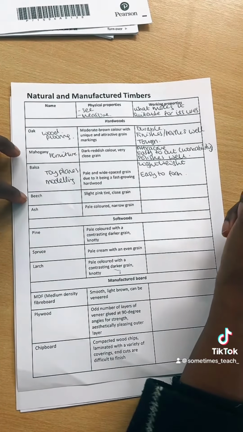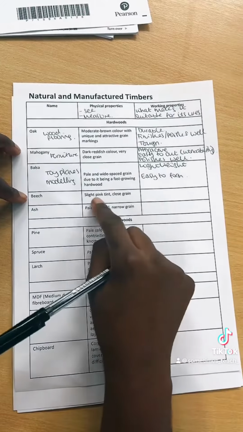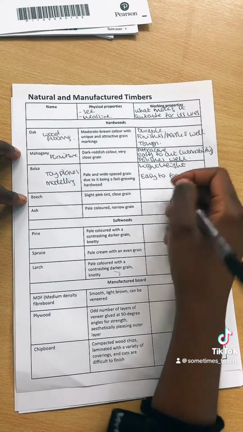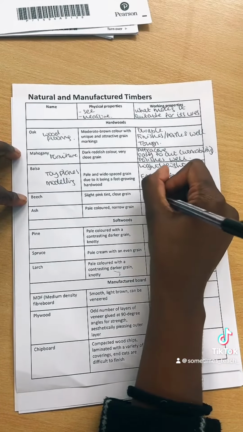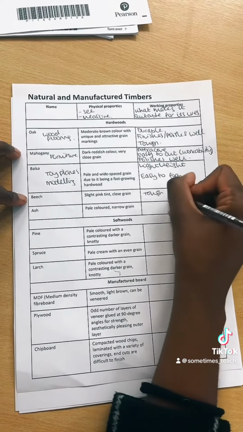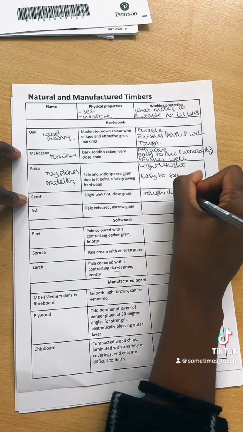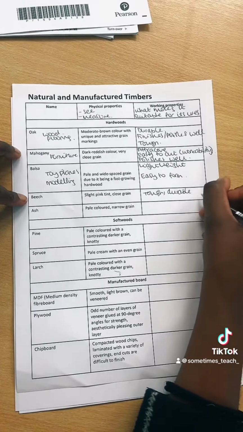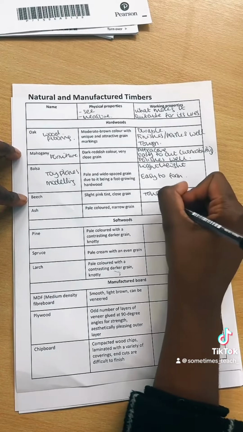Right. Beech is the next one. So it has a slight pink tint and a close grain. It's a hardwood. It's tough, durable, and has a smooth finish.